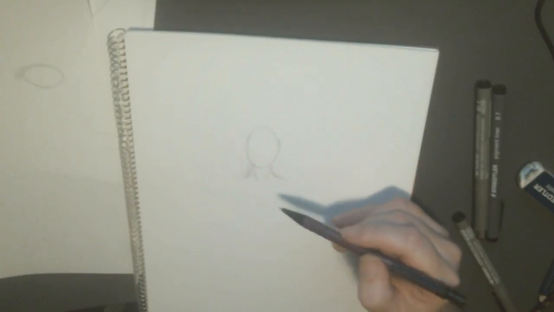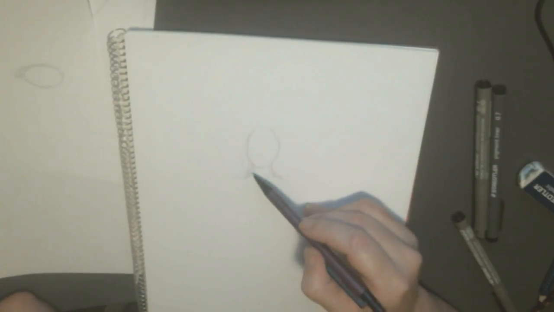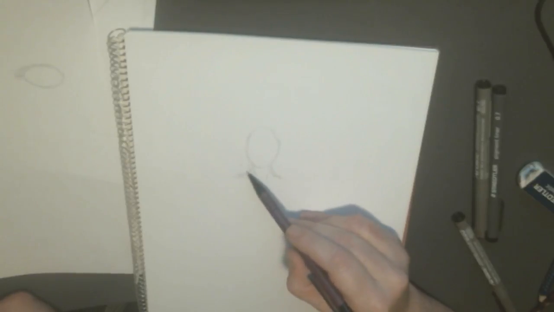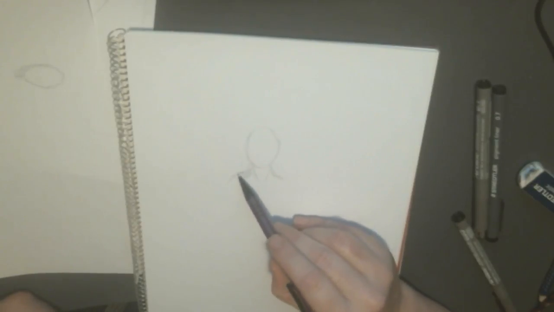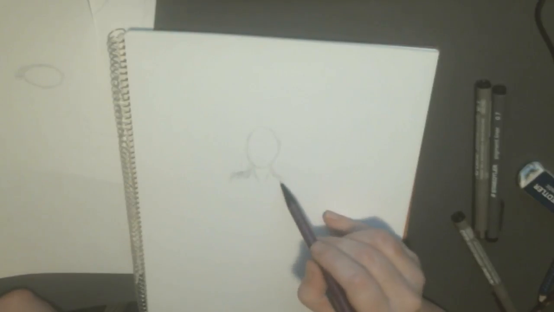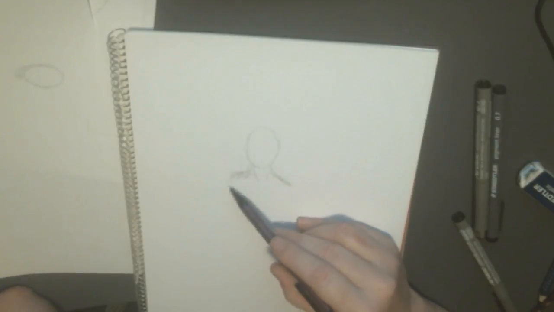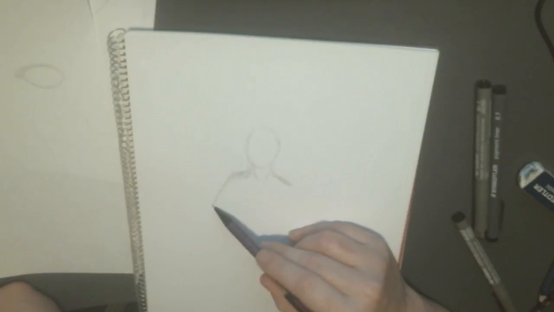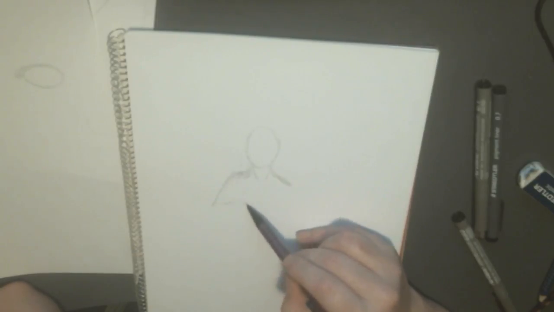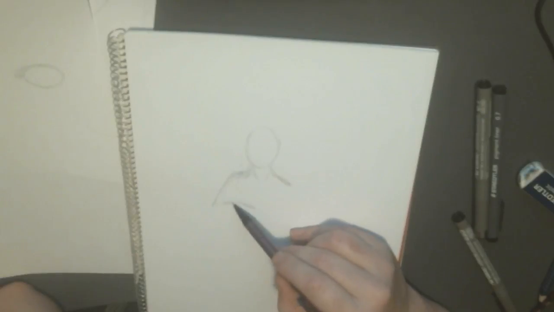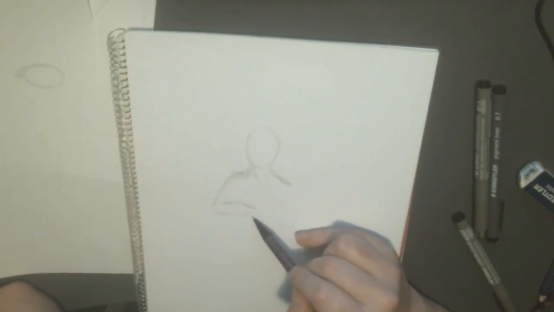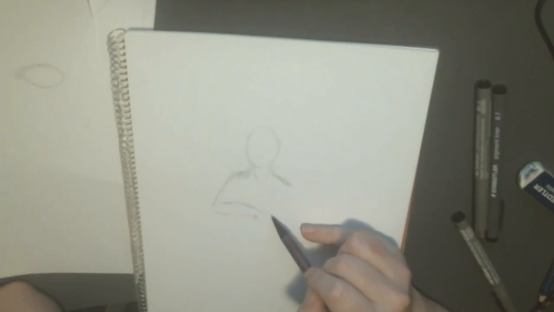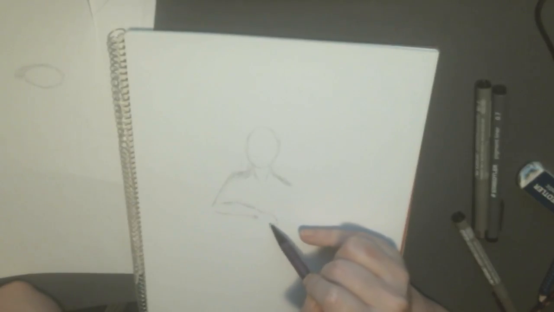So right now inside my head I'm trying to think about what the body posture would be if you were throwing something. Kind of have one shoulder backwards and then the other would be down there. It would be like holding it in front of you, perhaps.